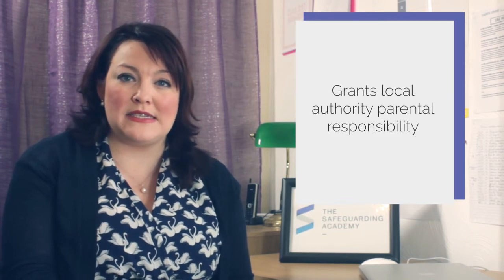And an interim order, an interim care order that is, will give a local authority parental responsibility. It doesn't take parental responsibility away from parents, but it means the local authority is sharing parental responsibility. And in a lot of ways, it's an overarching parental responsibility. So in effect, it trumps a parent's parental responsibility.